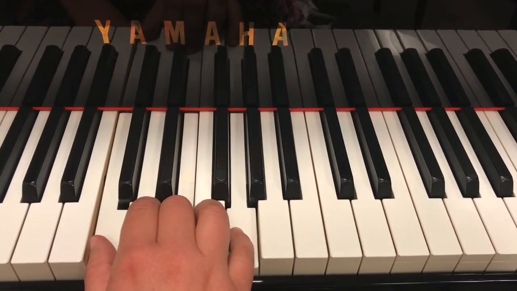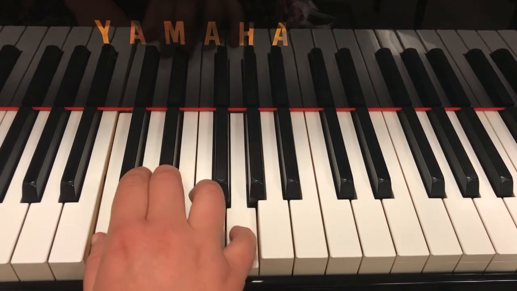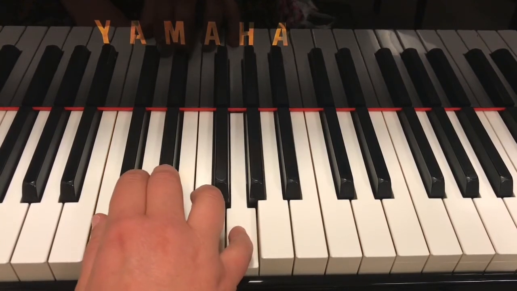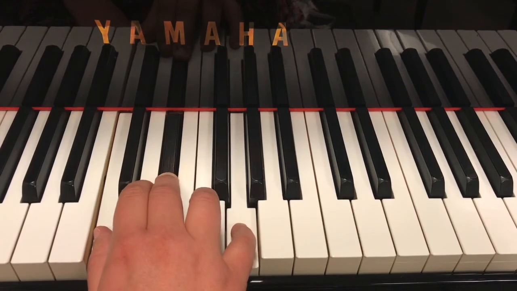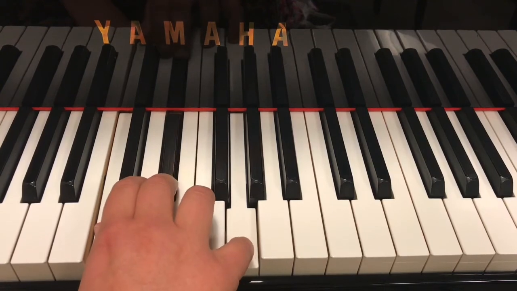Now if I take that pitch in the middle and I bring it down a half step, I've flipped the order of my thirds. Now we have a minor third on the bottom and a major third on the top. This is our C minor triad. C major, C minor.